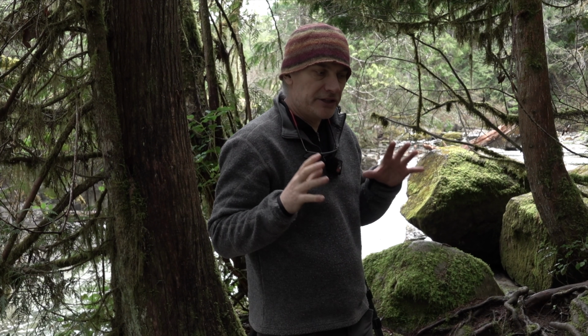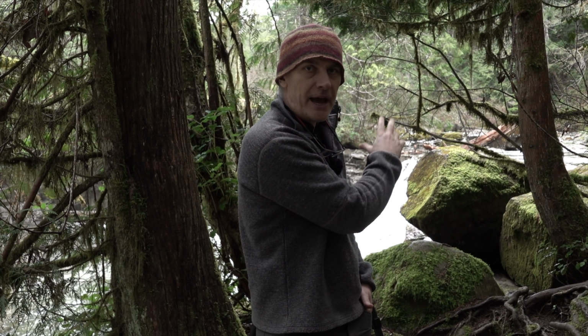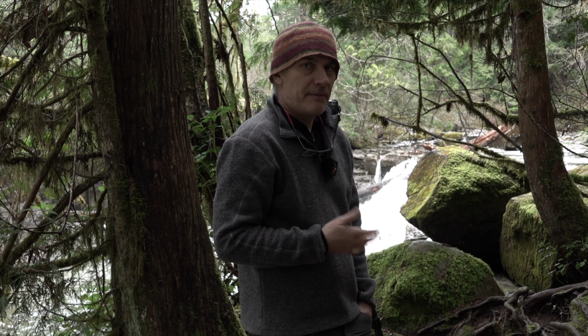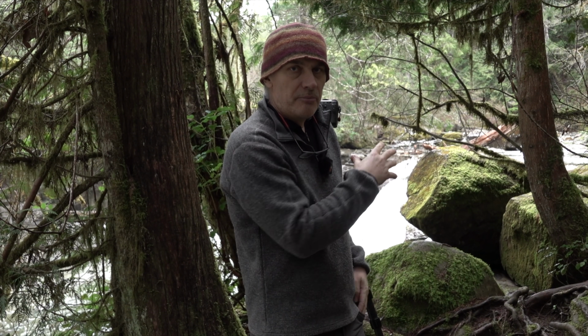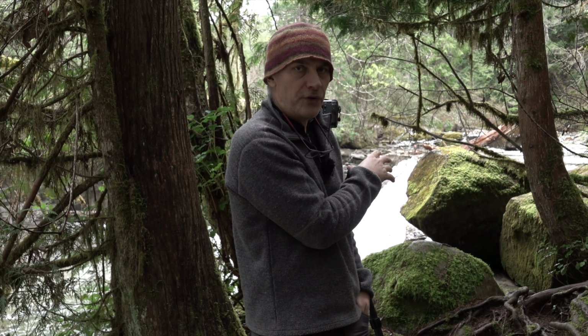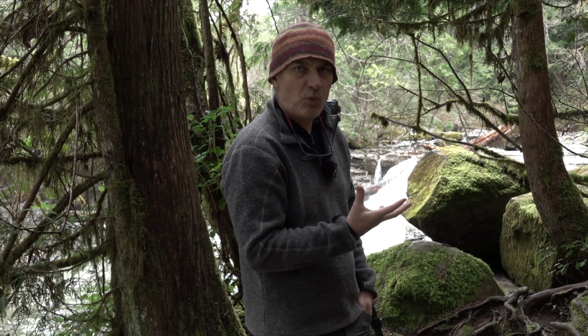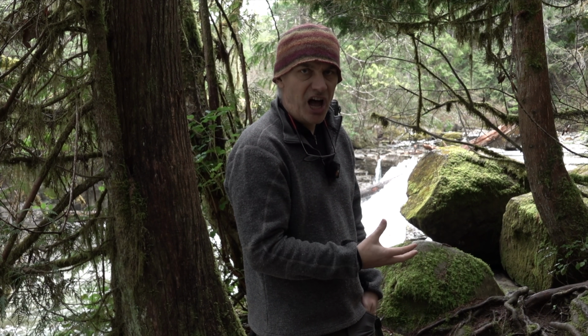So rather than just get a straight shot of a waterfall, I'm trying to frame it with the boulders and the cedars. Now, the only problem that I'm faced with here is that the contrast, or the dynamic range, is huge, because the waterfall is reflecting kind of cloudy skies. It's very white, very bright, and of course I'm in the shade here, so it's very dark.